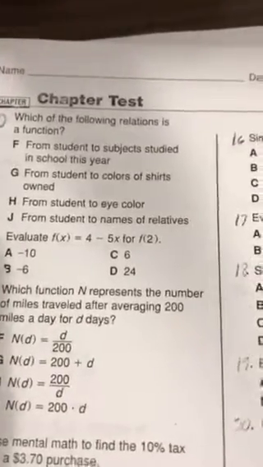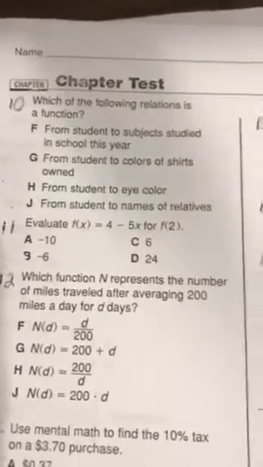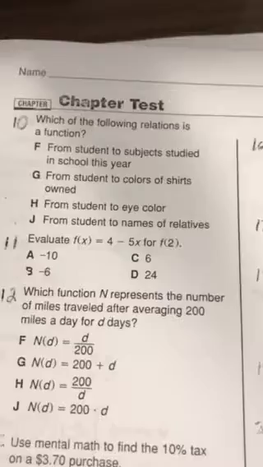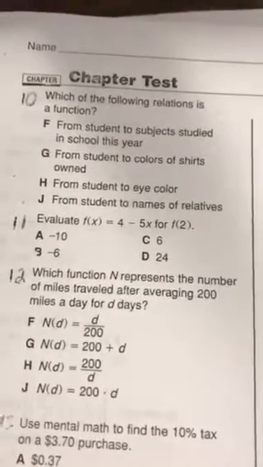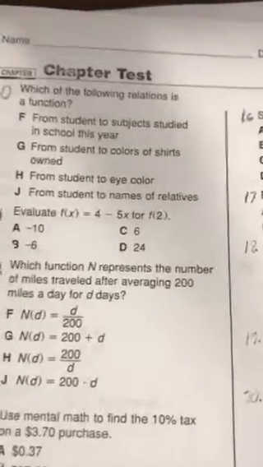Number 10 is very similar. Which of the following relations is a function? From the student to subjects studied in the school year? Well, I've studied several subjects. Students to the color of shirts? I have multiple colored shirts. Student to eye color? Not an eye color that I can produce, but my actual eye color.